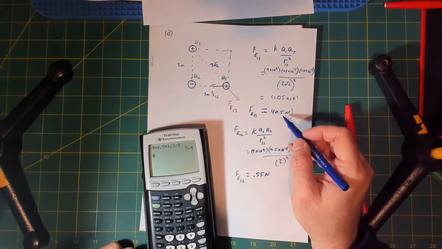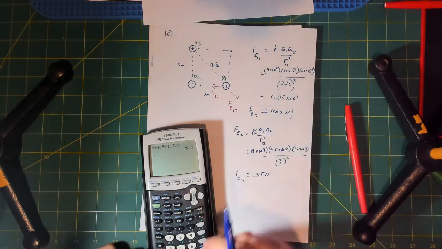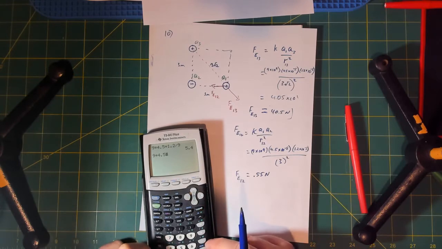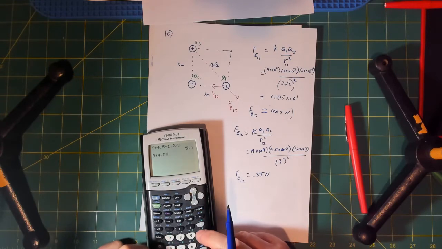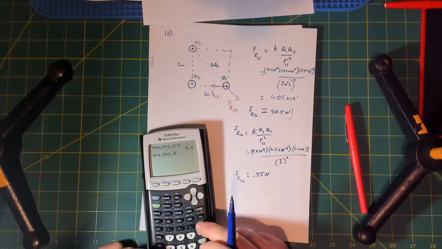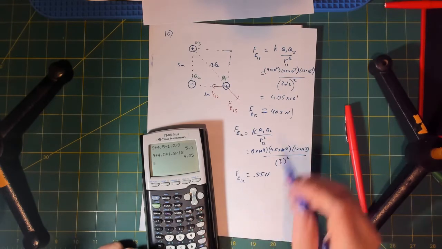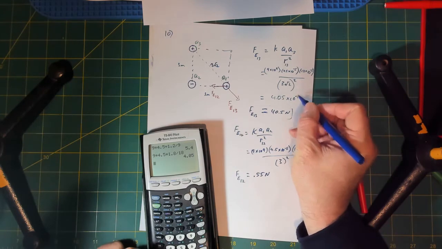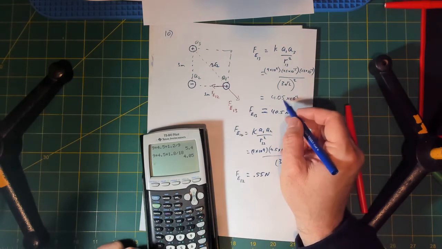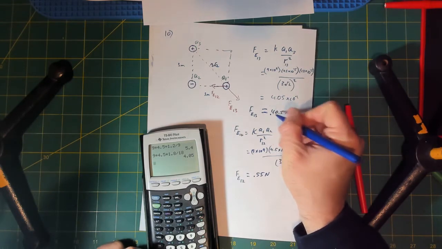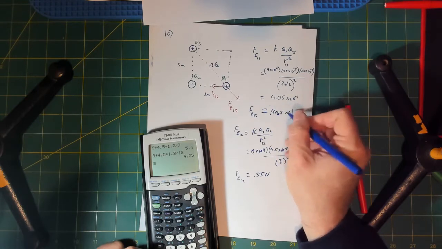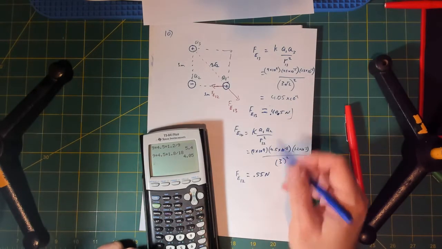Maybe I need to double check this one. 9 times 4.5 times 1.8 divided by... well, this is 10 to the minus 1. So I put that the wrong way. This should be 0.405. I'm sorry. There we go. 0.405, 0.55. Okay, there we go. That's right.